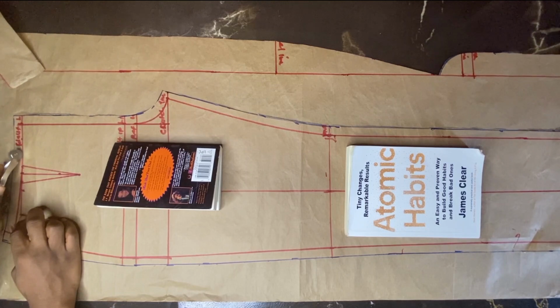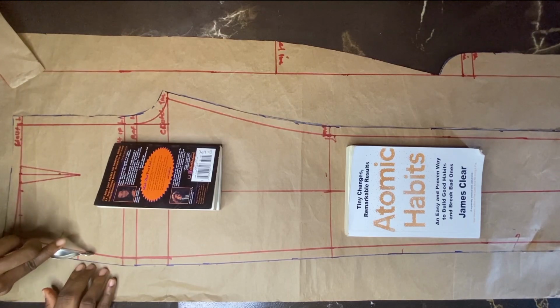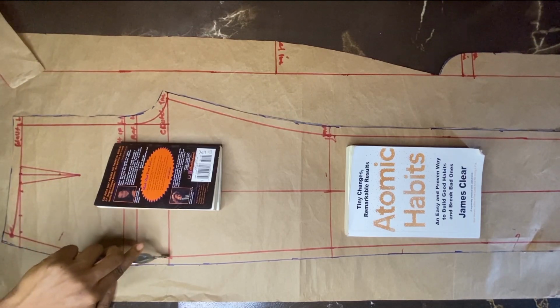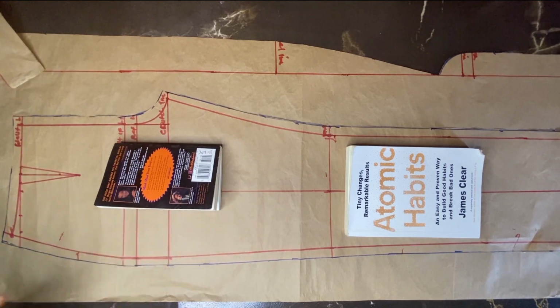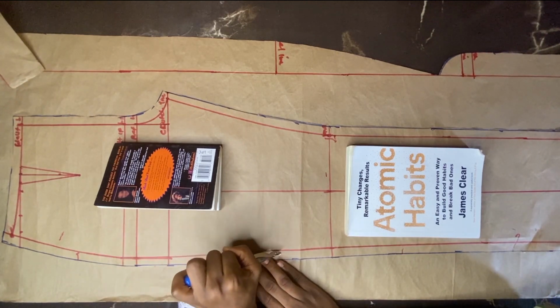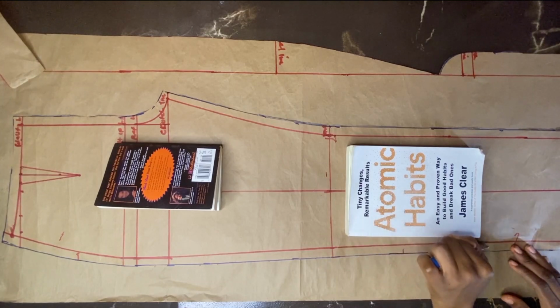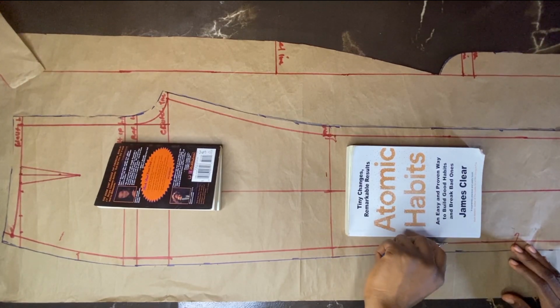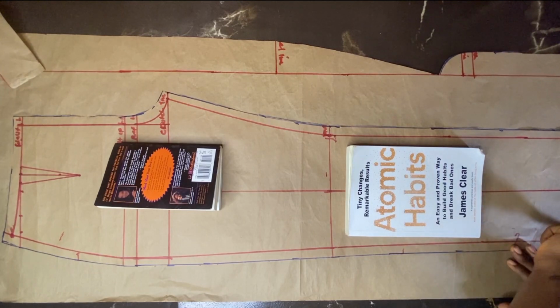Now I'm going to trace, not the seam allowance, but the actual measurement we made. That's why I used two different color markers. I'm going to trace the red one, so we can understand which one I'm tracing. I'm tracing the one that is inside. Take your time while tracing and make sure you are applying pressure, so it can trace well.